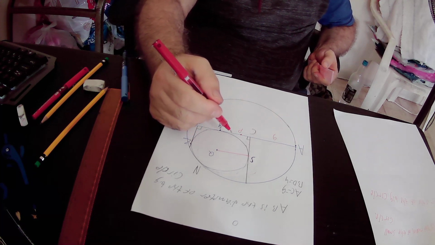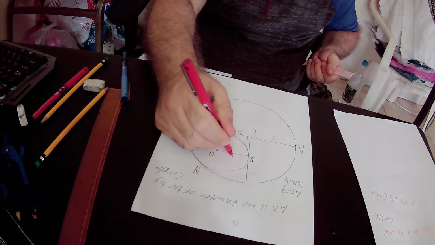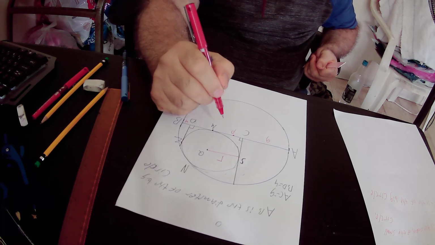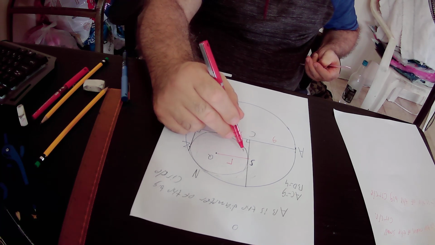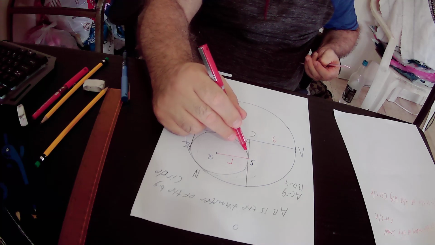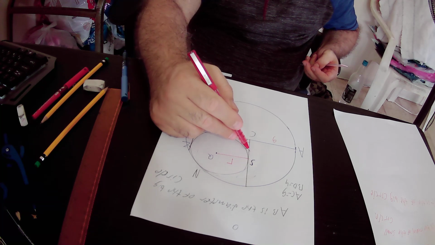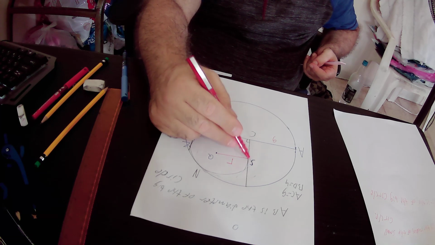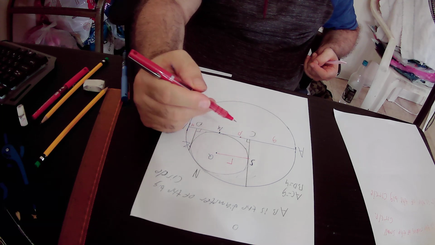So SQ is the radius of the small circle, and it starts from the center, point Q, and ends at point S, the point of contact of this line segment with the circle.